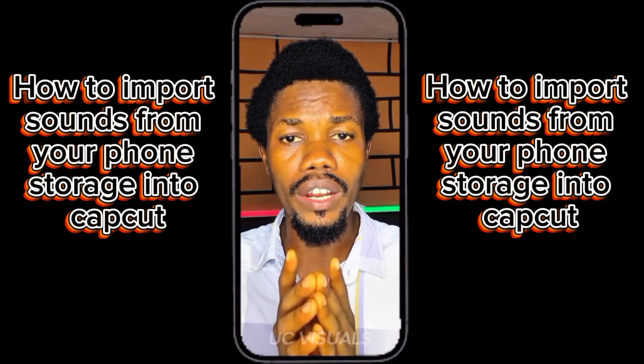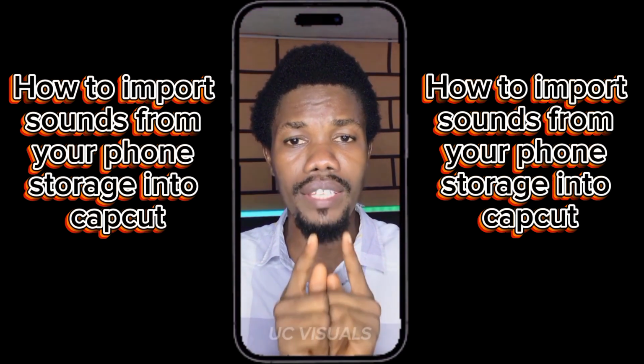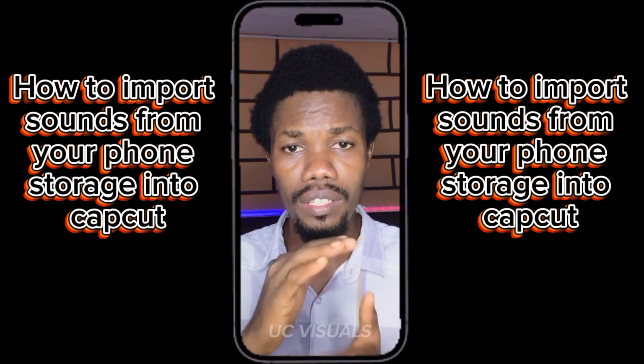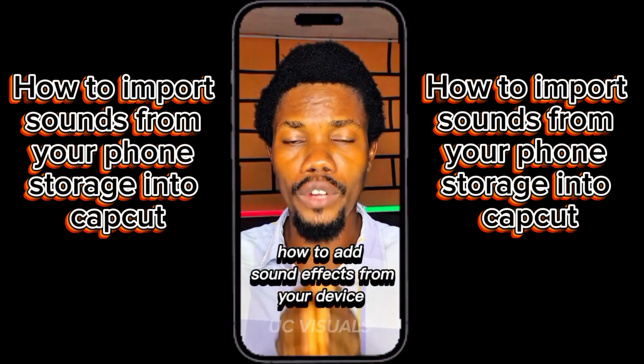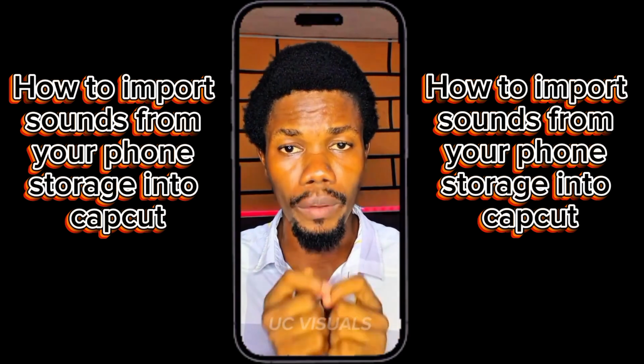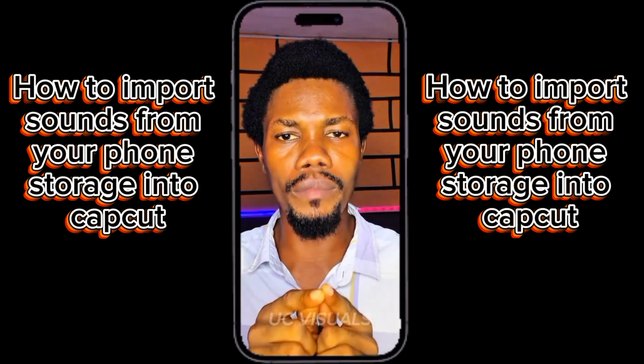This is the second video on how to add sound effects to your video. In the first video, I showed you how to add sound effects from the CapCut stock sounds. So in this second video, let me show you how to add sound effects from your device, how to import the sounds from your phone storage into CapCut and add them to your video. All right, so follow me, let's go there.